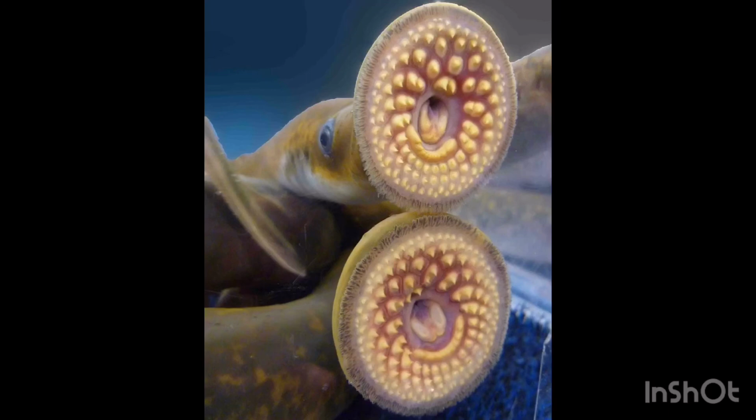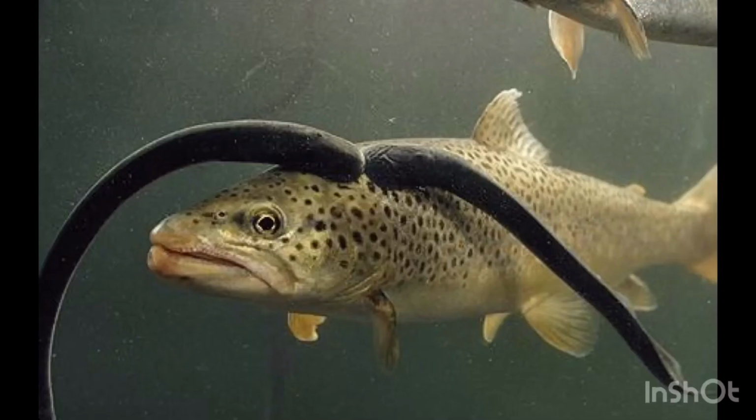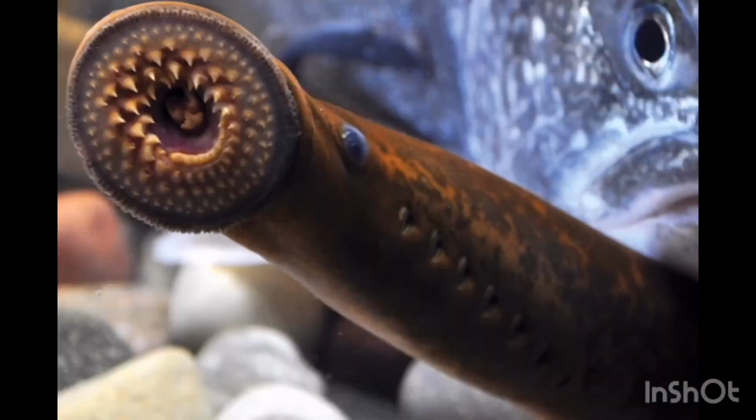This mouth is ringed with sharp, horny teeth with which it latches on to an unfortunate fish. The lamprey then uses its rough tongue to rasp away the fish's flesh so it can feed on its host's blood and body fluids. One lamprey kills about 40 pounds of fish every year.